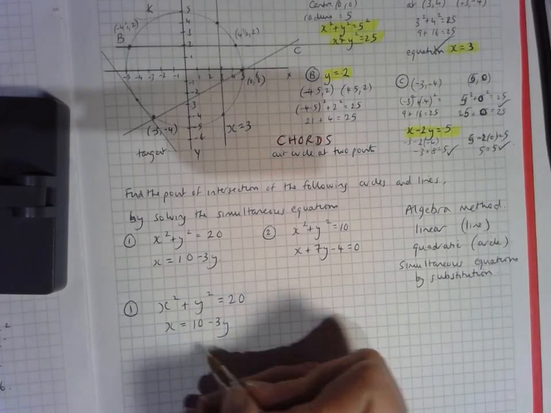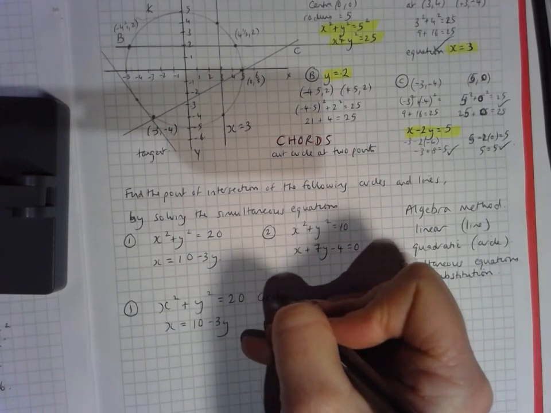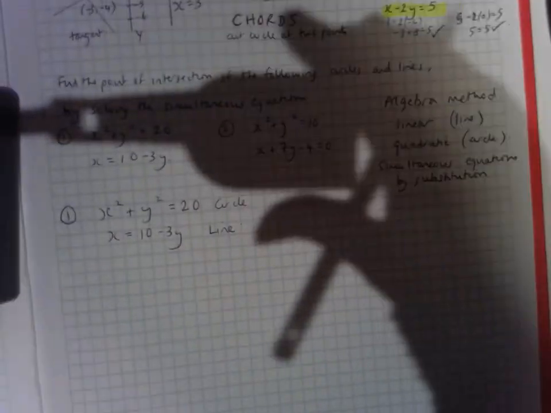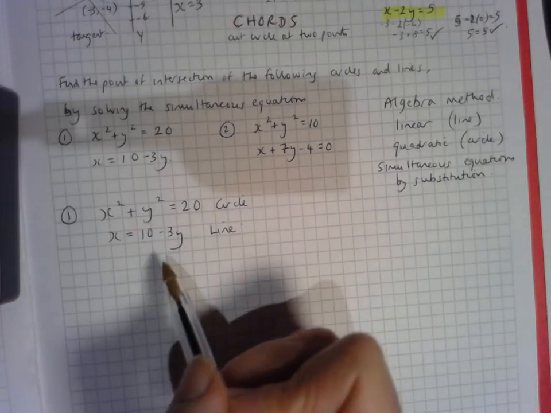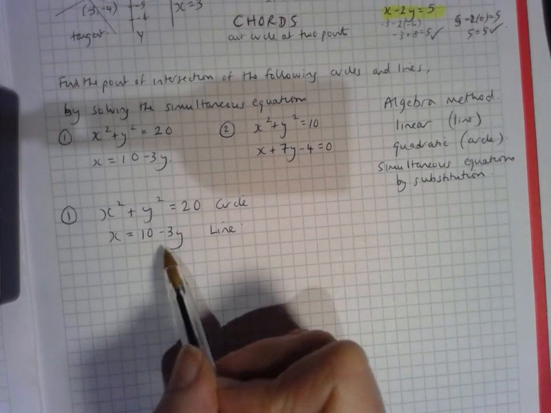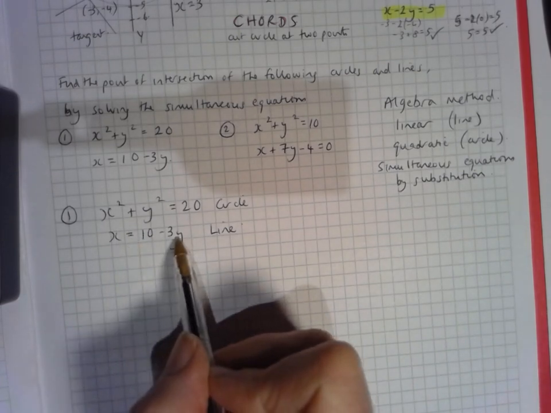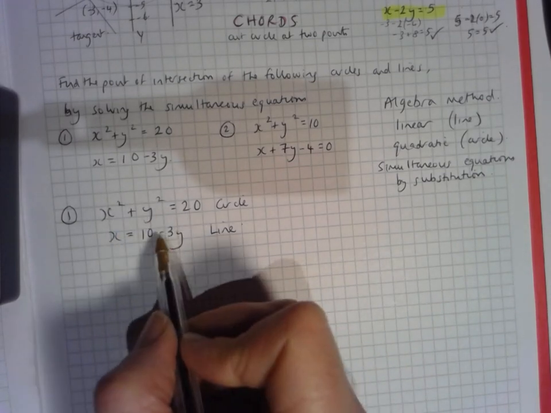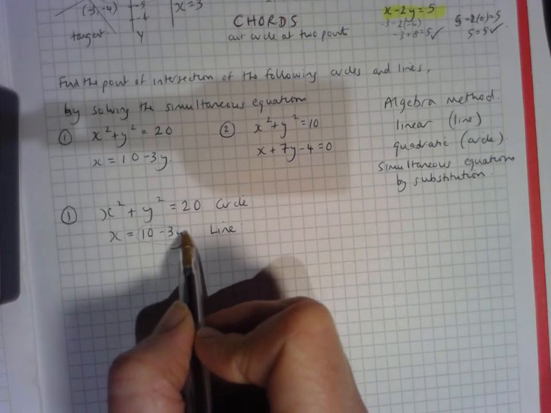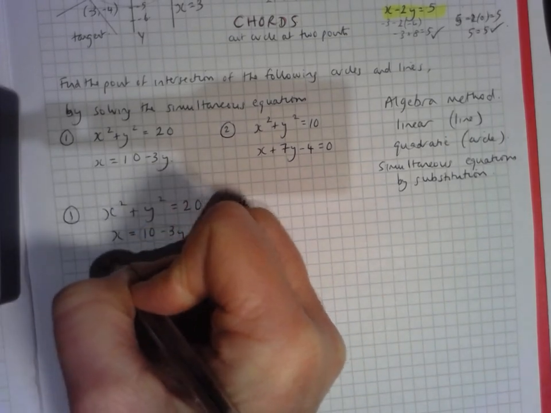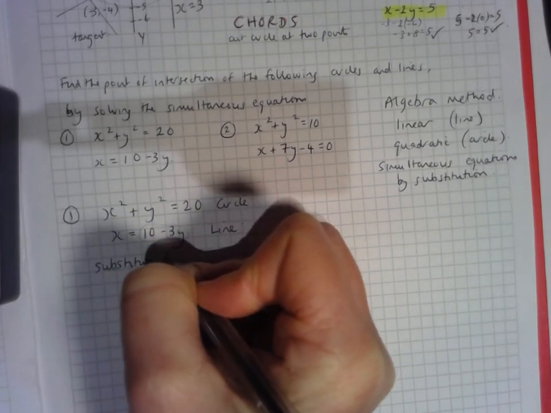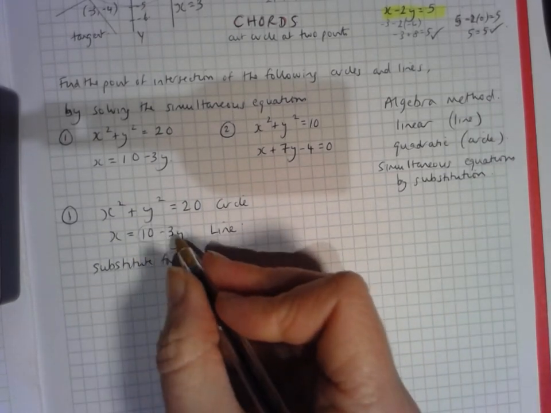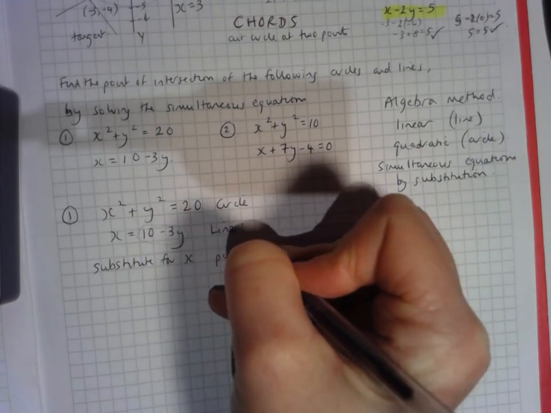Hopefully straight away you'll say, oh, that's my circle and that's my line. Now you'll notice that this equation of this line is given in a different form to normal. It's x equals 10 minus 3y. The reason why we do that and we rearrange our equation of our line is because we're going to substitute this expression here for x. So we're going to substitute for x. And what we're going to do is wherever we have an x, we're going to put 10 minus 3y. And I'll tell you why that is.